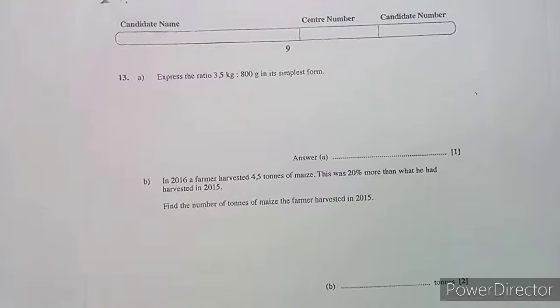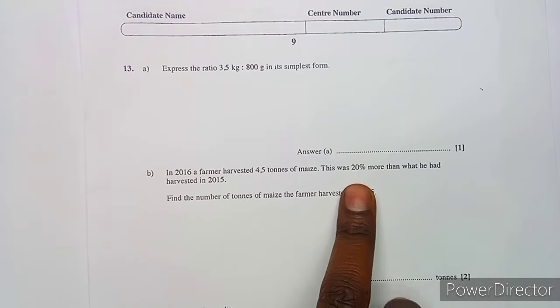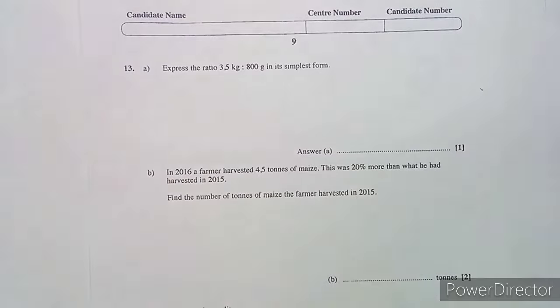On number B, we are given that there's a farmer here who harvested in 2016. He had to harvest 4,5 tons of maize, and this was actually a 20% increase from what he harvested in 2015. So what is then going to be the number of tons that he harvested in 2015 if this was due to 20% increase, which is more in 2015? Okay, this is what happened.